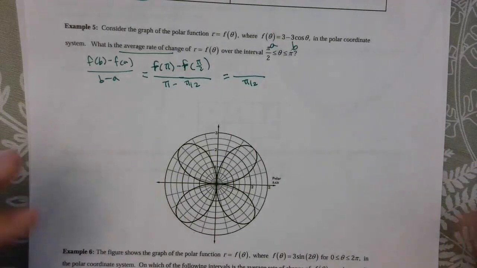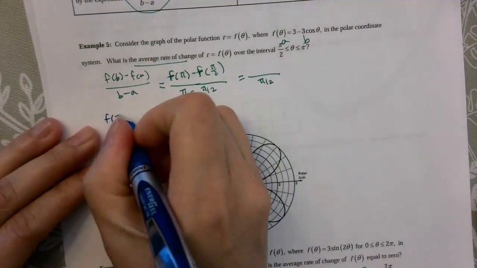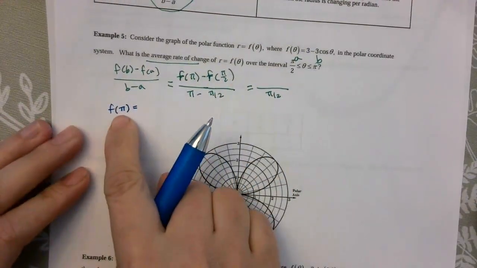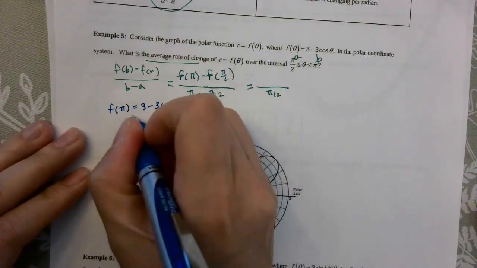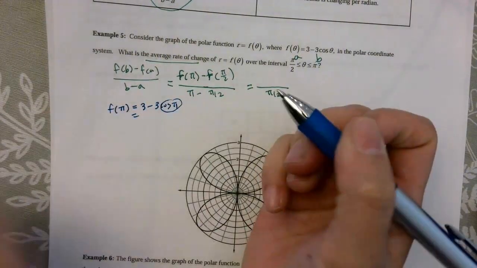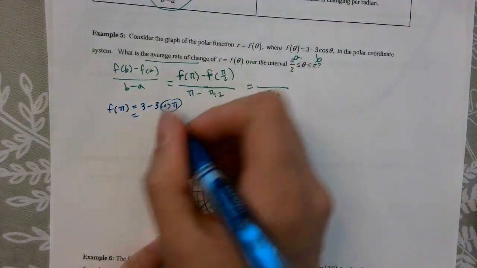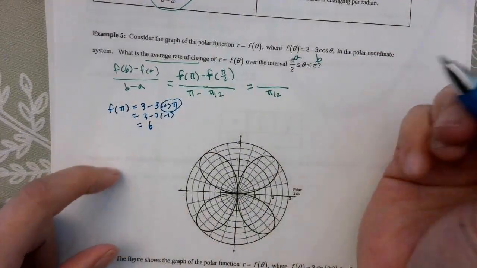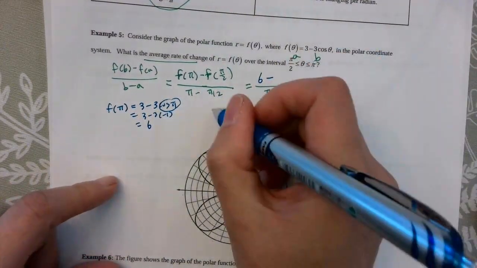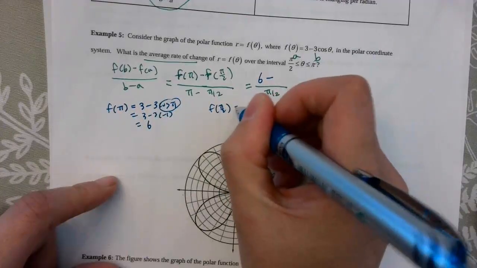What about the numerator? Well, I've got to find out. What will f of pi be? I'm going to take pi and plug it in over here. 3 minus 3 cosine of pi. Use that unit circle. Cosine of pi is going to be over here, x value -1. That'll be 6. So f of pi is 6. Minus, what about f of half the pi?